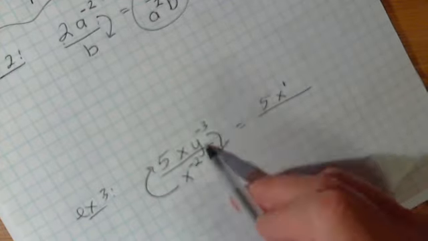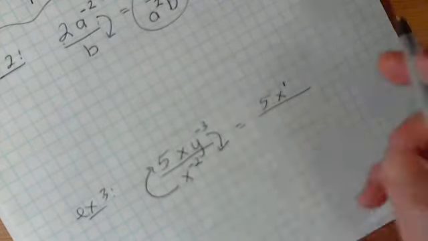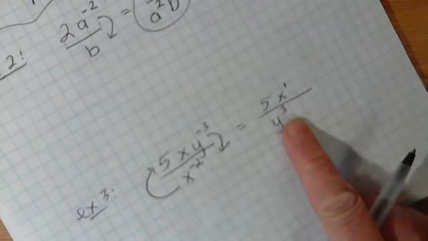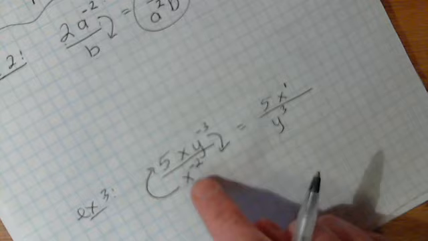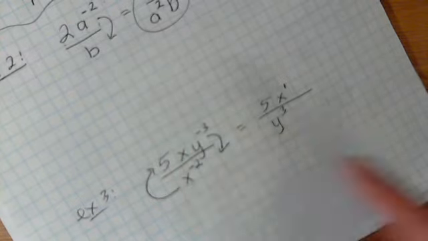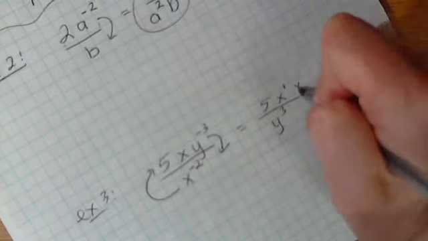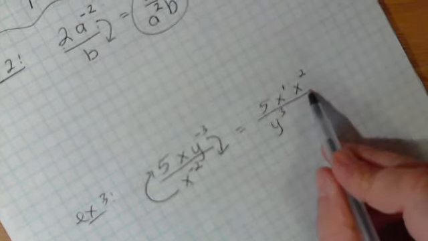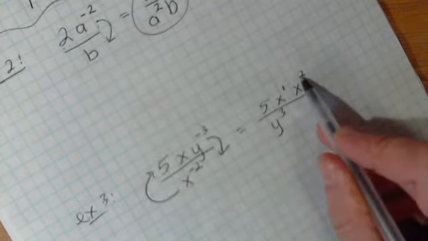Now, y to the negative third power has to go downstairs and get a positive attitude, or a positive exponent. So he moves downstairs. Oh, meanwhile, x squared, x to the negative 2, needs to move upstairs. And when he does, he gets a positive attitude. The exponent becomes positive.